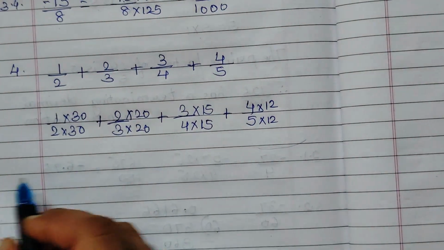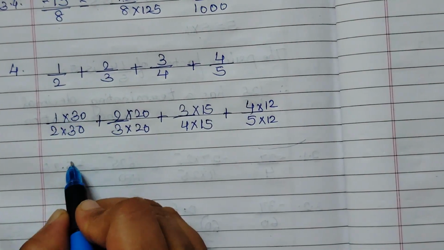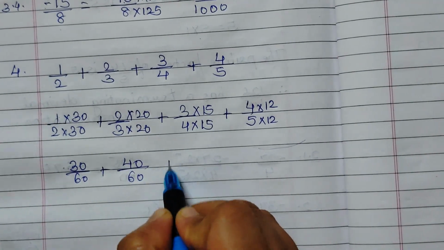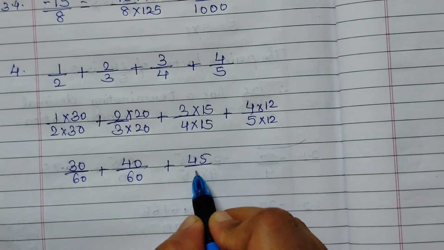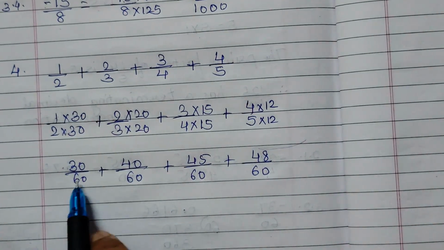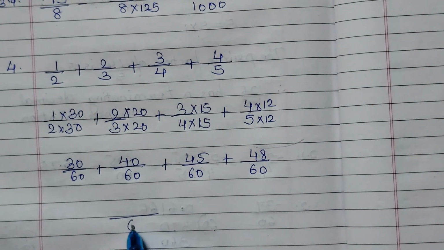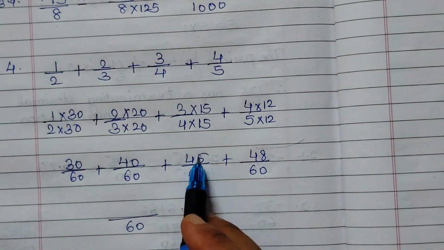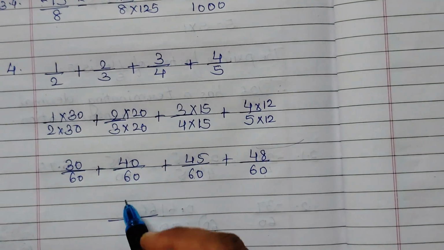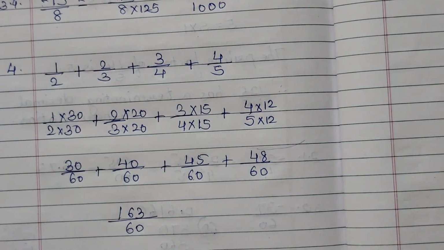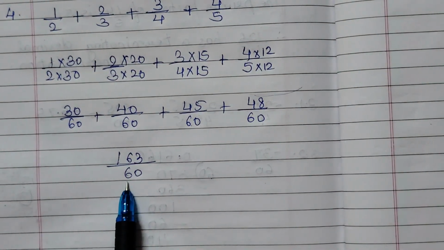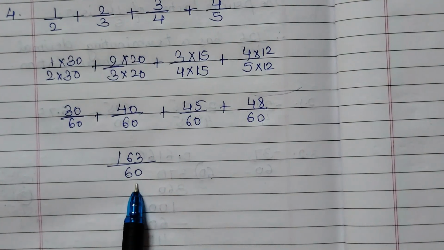Now what I got: 1 into 30, 30 upon 60, plus 20 into 2 is 40 upon 60, plus 15 threes are 45 upon 60, plus 12 fours are 48 upon 60. Now we got 60 in the denominator, we will write it as common and we will add the numerators. When we add all the numerators, we get 163 upon 60. Now this rational number we got, we have to express it as a decimal.